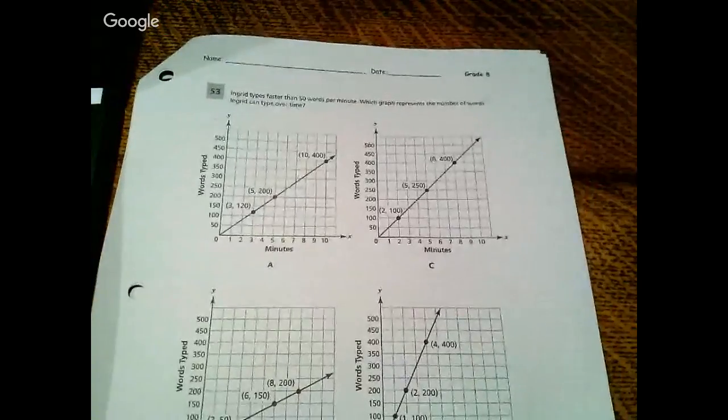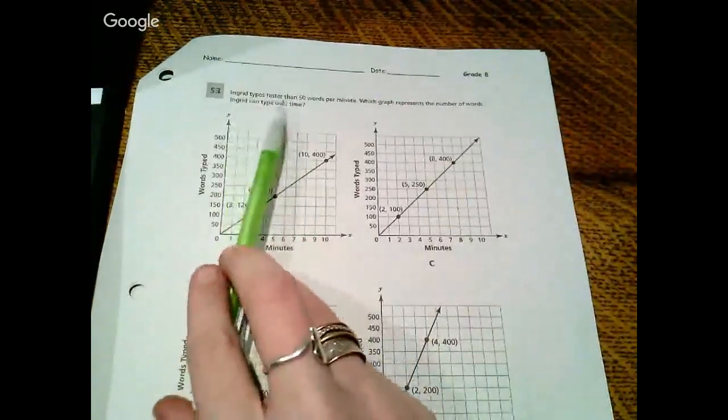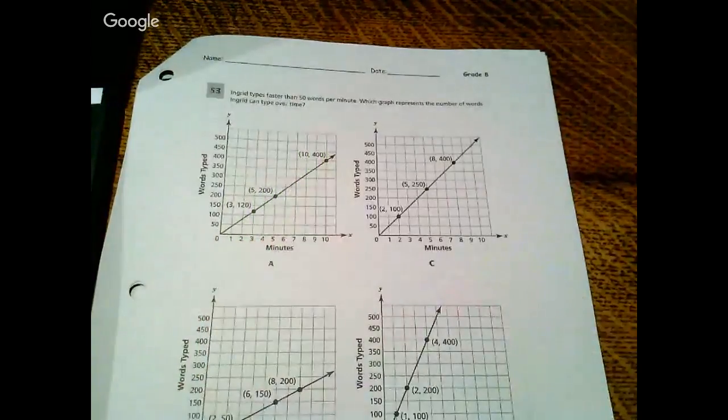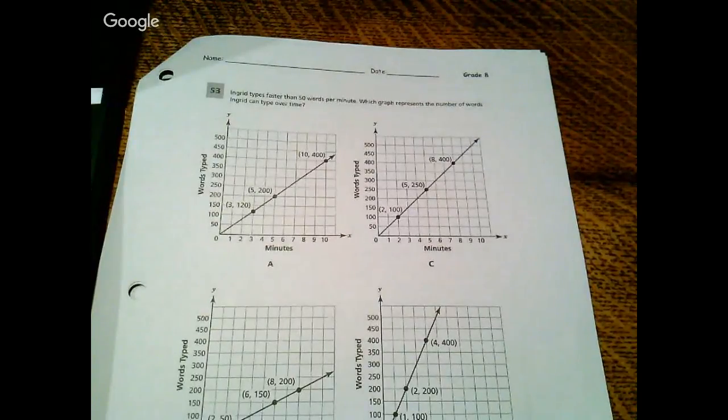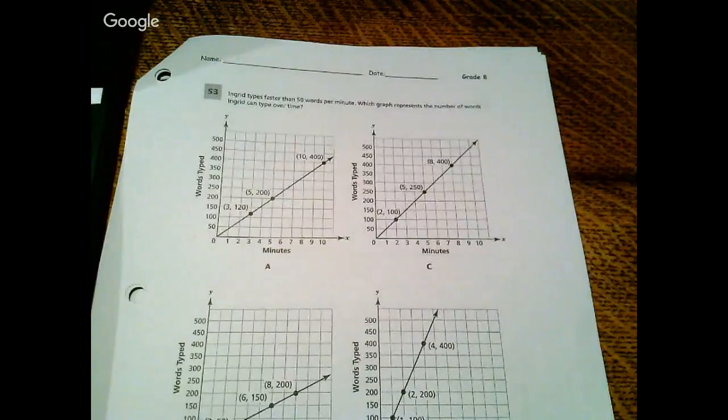All right, welcome back. I want you to take a look at number 53. Try number 53 on your own. It says, Ingrid types faster than 50 words per minute. Which graph represents the number of words that she can type over time? So you're going to have to figure out which one of these has a unit rate that's faster than 50 words per minute. Okay, go ahead and do that. Please raise your hand to get it checked when you're done.